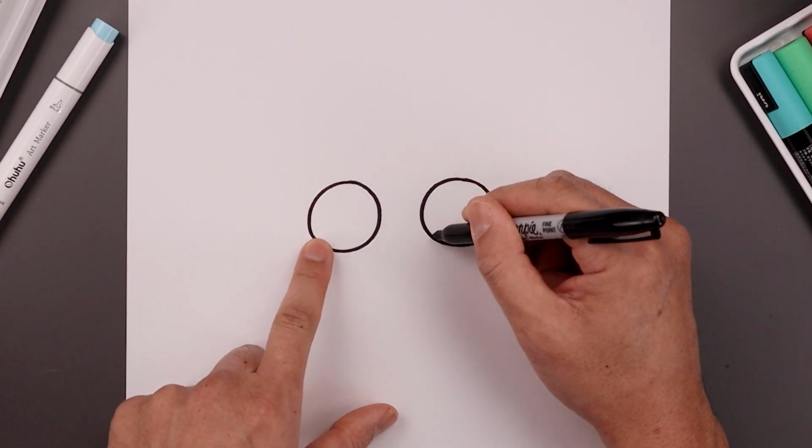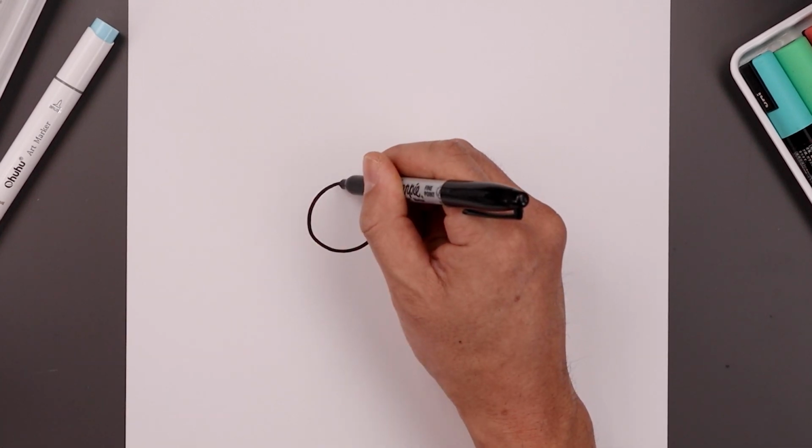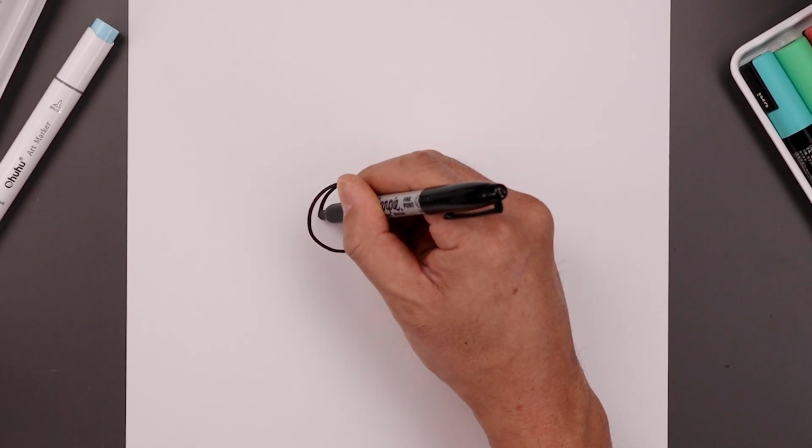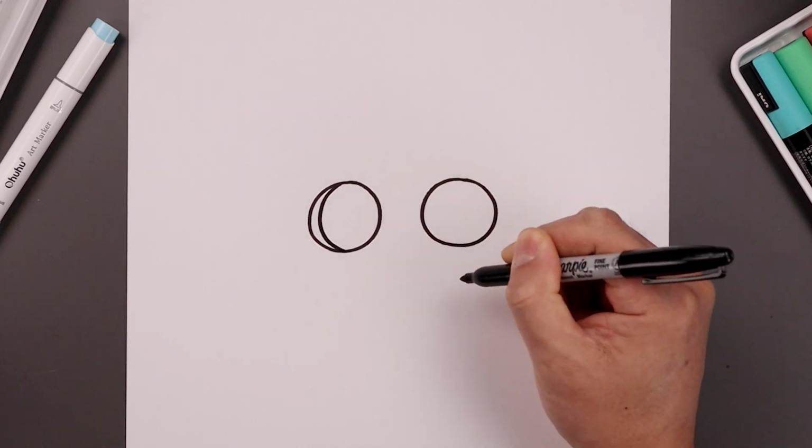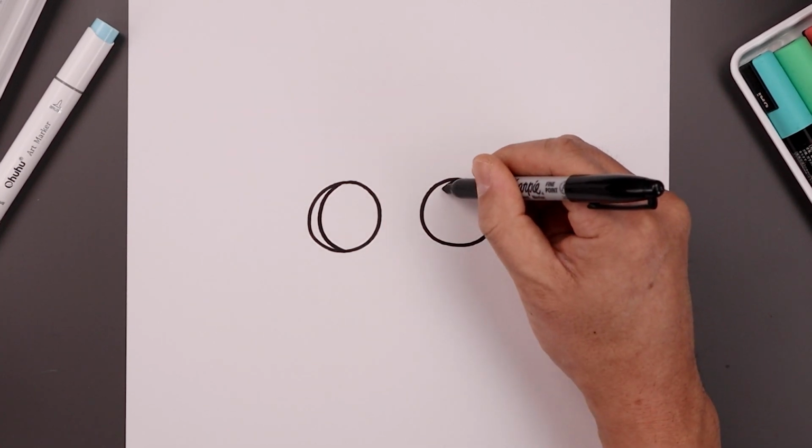Now you want to see the inside edge over on the left side of each eye. So we're going to start from the very top, come all the way around, and then down towards the bottom, go to the right side, and do the same thing.